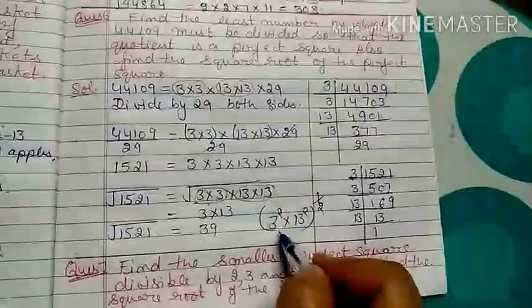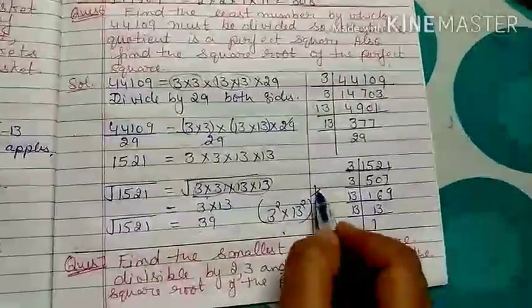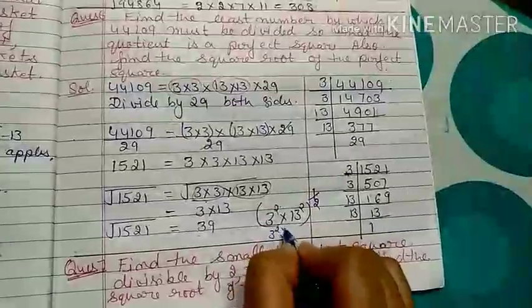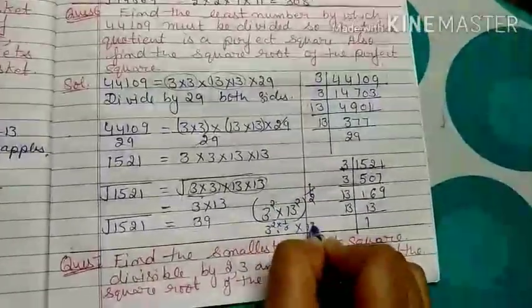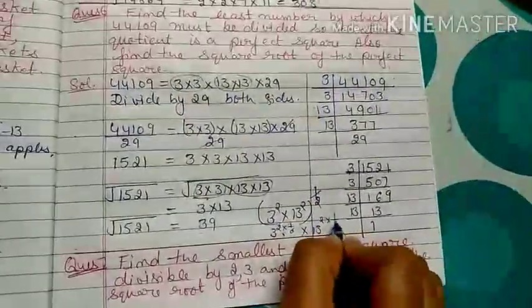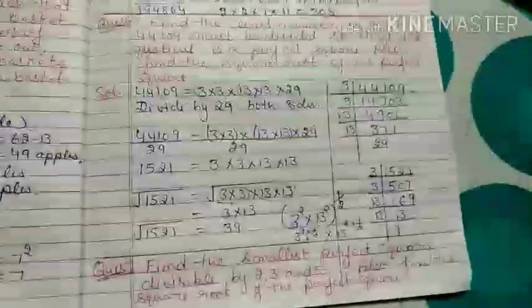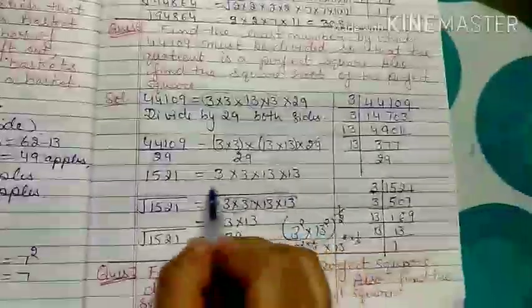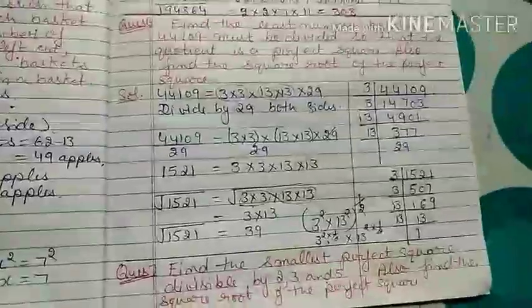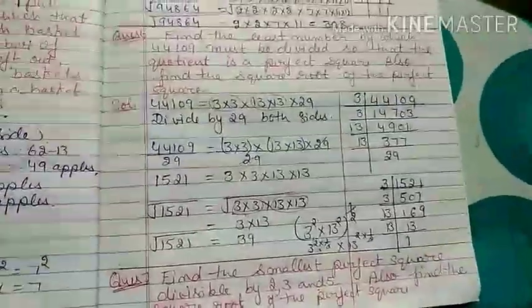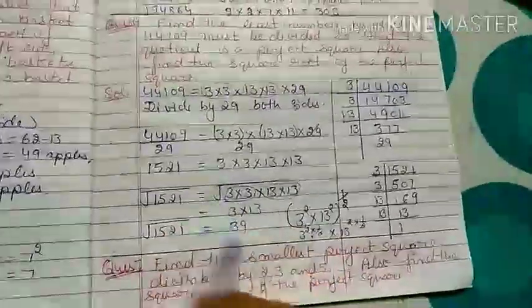Okay, and the exponent rule is there: if any power is outside, it is multiplied by the inside term's power, like 3^2 into 1 by 2 into 13^2 into 1 by 2. The 2 is cancelled, only 3 into 13 is there. So that is the reason under this square root we have to pick only pairs first, then we have to pick a single number from each pair to remove this square root.